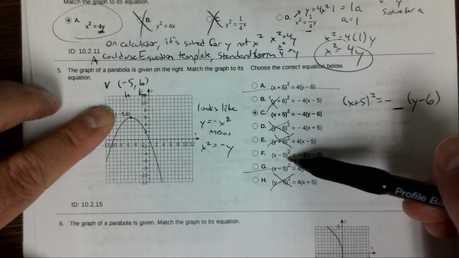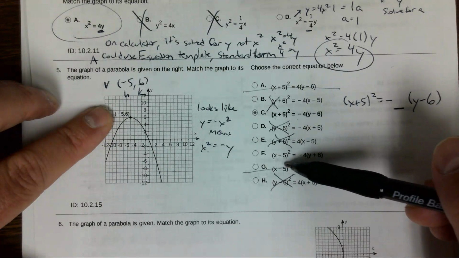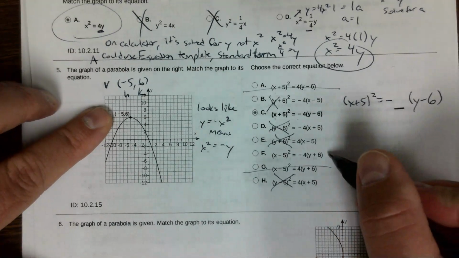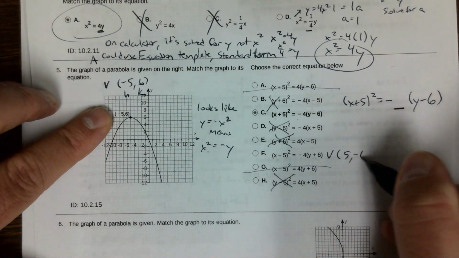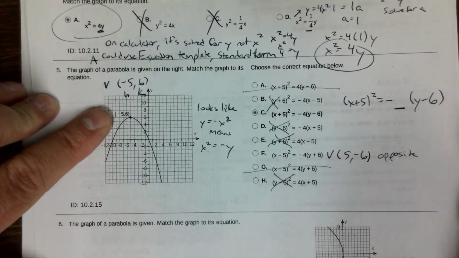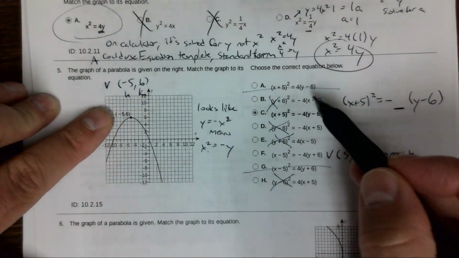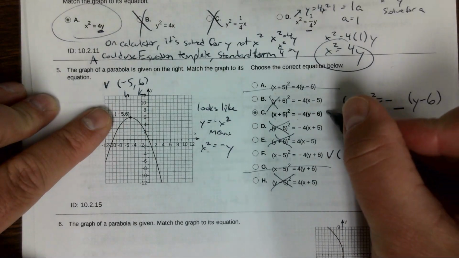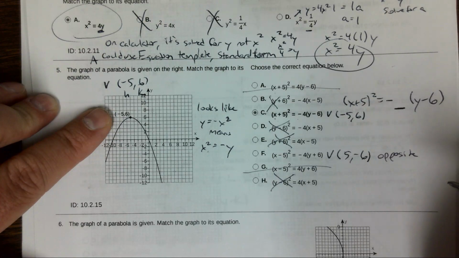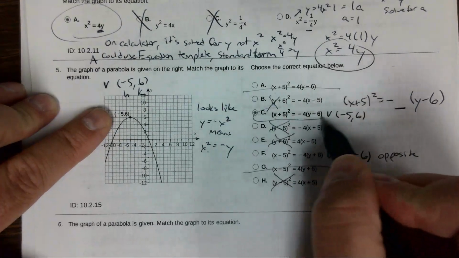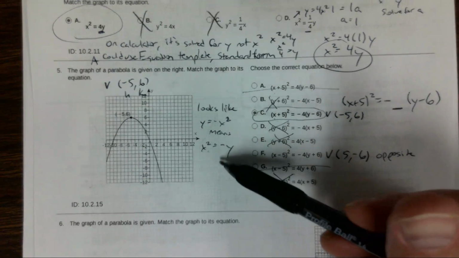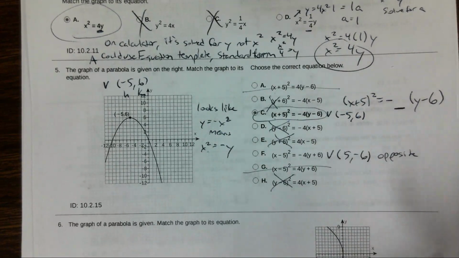Okay, well here I can see this is x minus 5 squared, which means right 5. Well, this one's vertex is 5, negative 6. So that's the opposite. And this is the one with vertex negative 5, 6. So that's what we want. So again, double check your vertex, and then you got it.